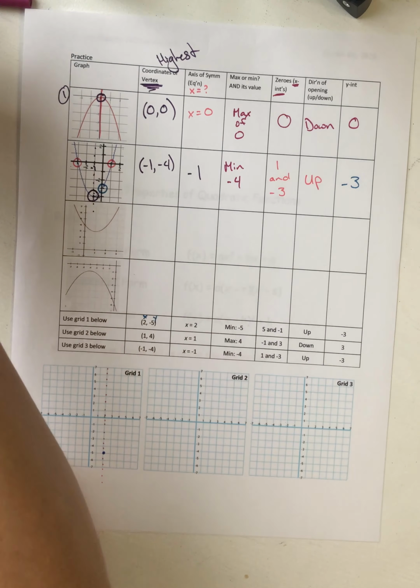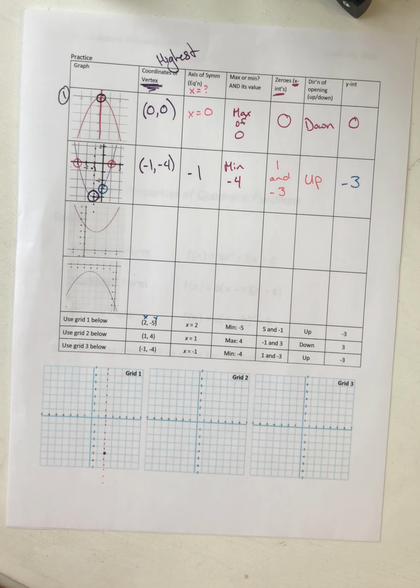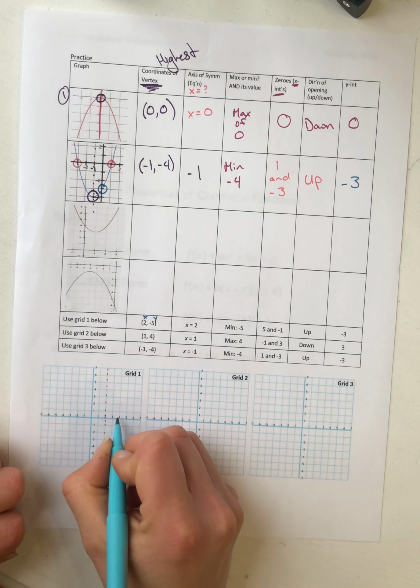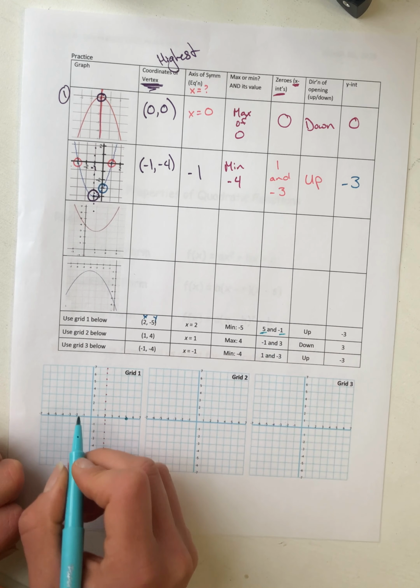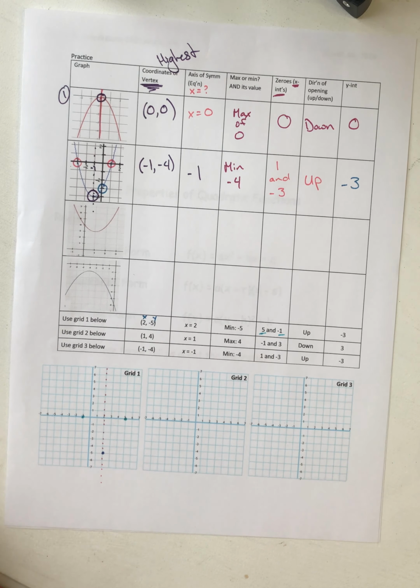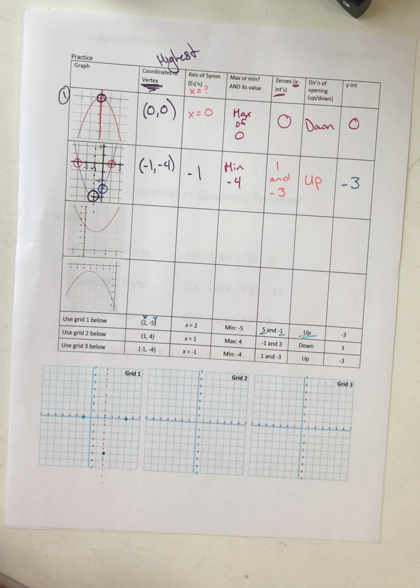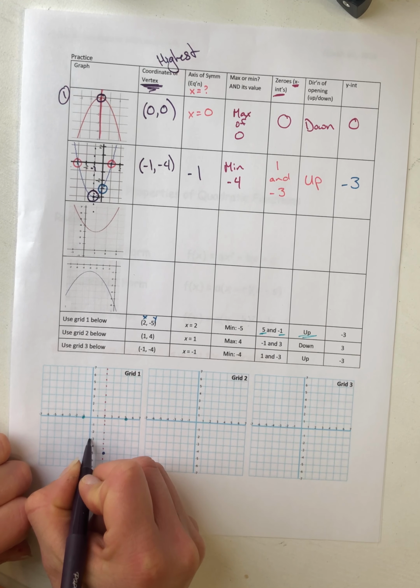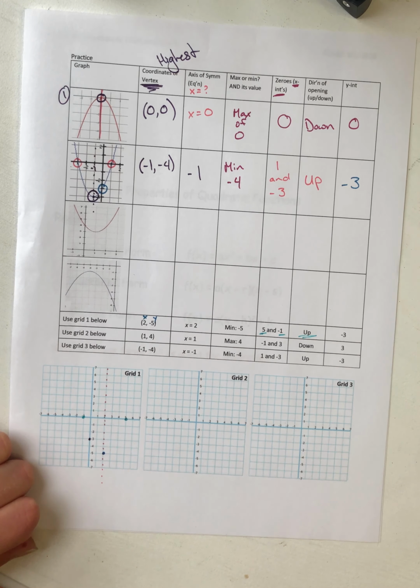And then our zeros, let me get a different color. Our zeros are 5, so it crosses it here. And -1, which is here. And it is pointing up, so we're going to be drawing it up like a cup. And it crosses the y-intercept at -3.